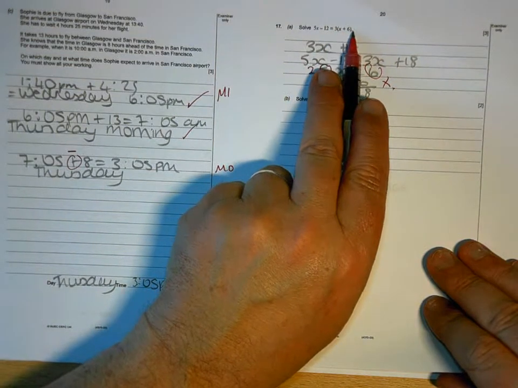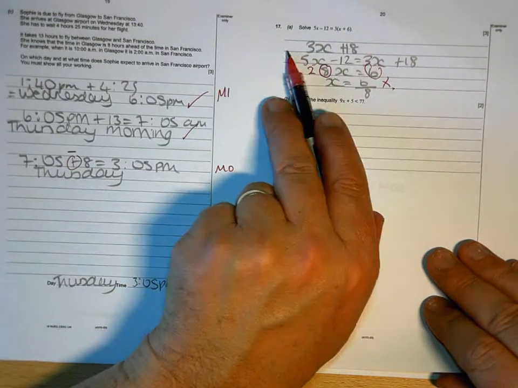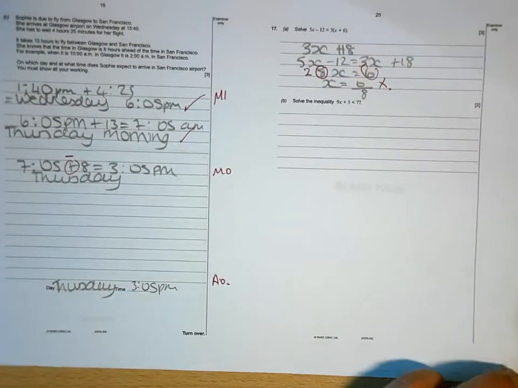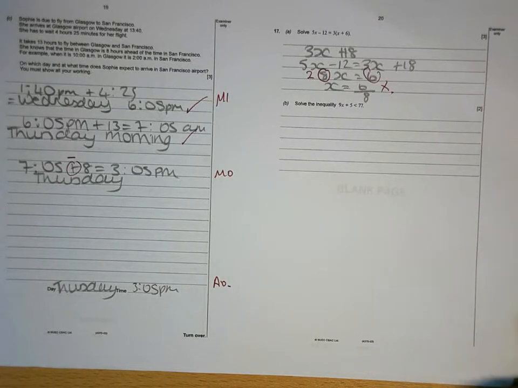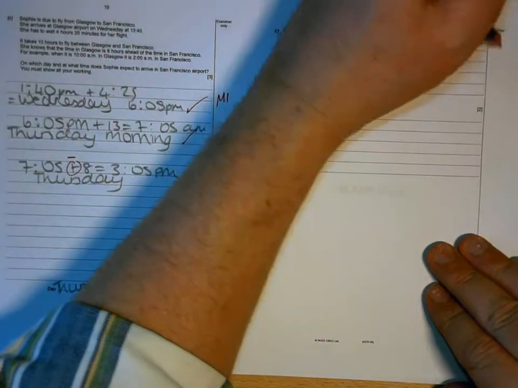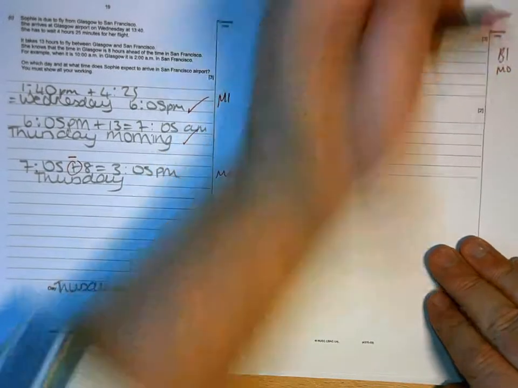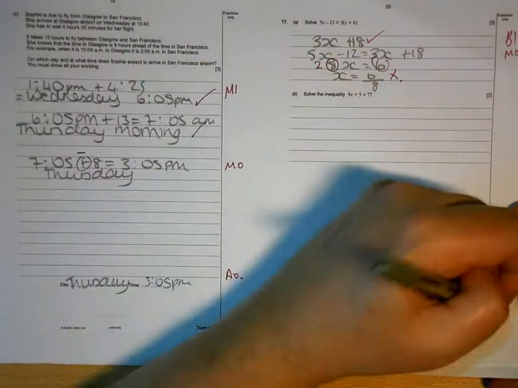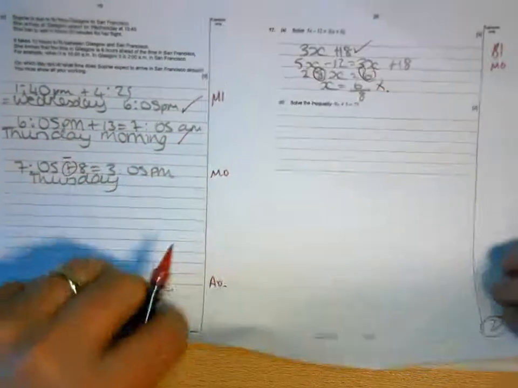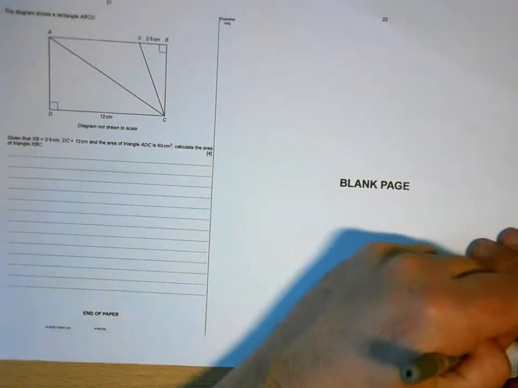Your 3x plus 18 is correct, but you haven't got it in an equation. So you will get the mark for that, but then your method goes wrong from there. So 1, 2 marks for that page, and again watch the video clip for that one.